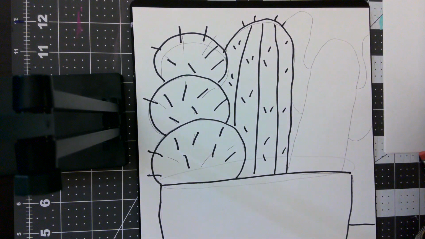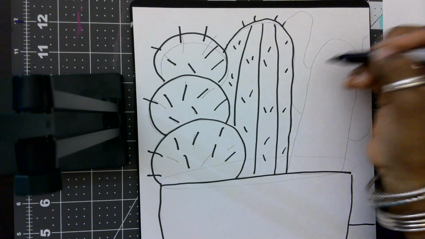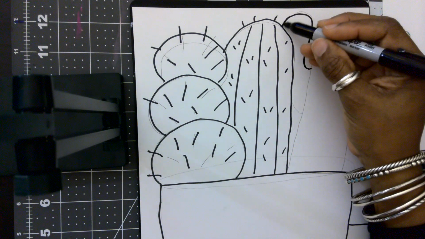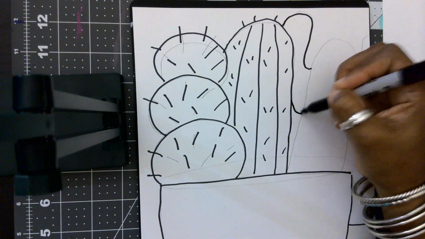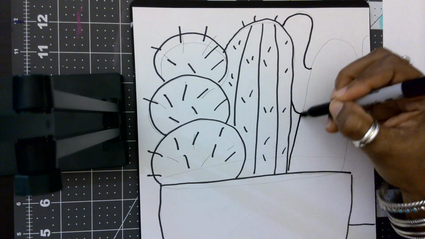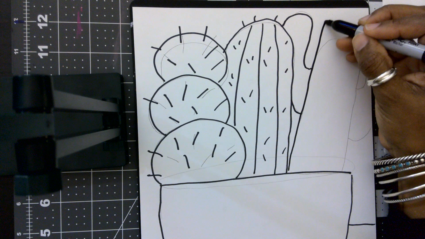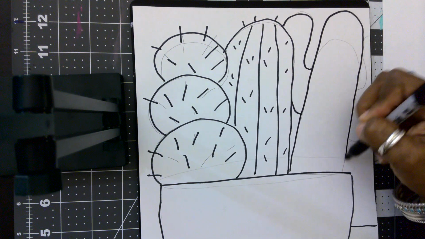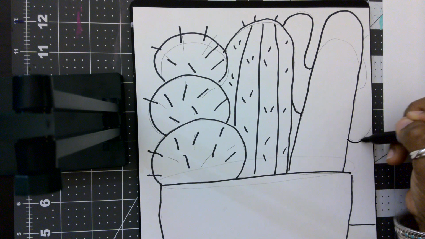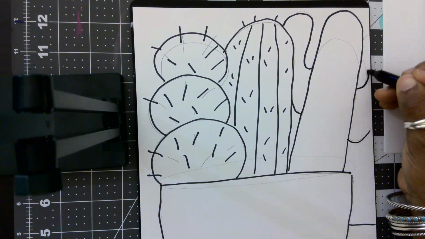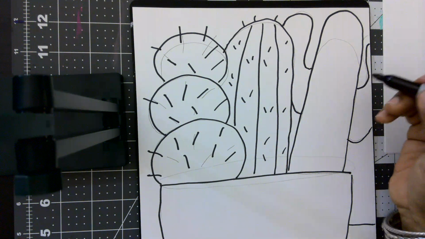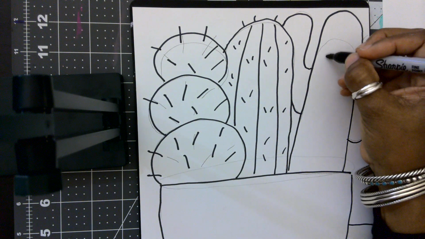Okay, so my next cactus is going to be the one that's like the 10-gallon hat one. Now I'm going to come up a little bit more and stretch out like this than I did when I outlined it the first time with my pencil line. Okay, so this time I'm going to do the same thing. I'm going to go like this.